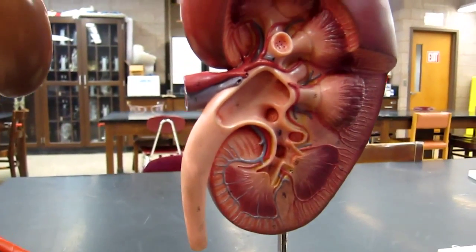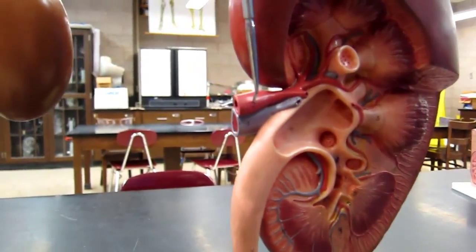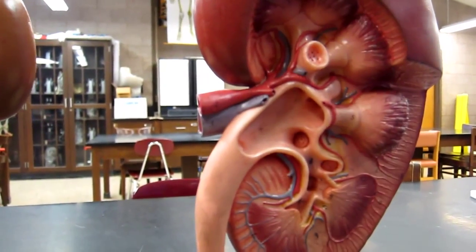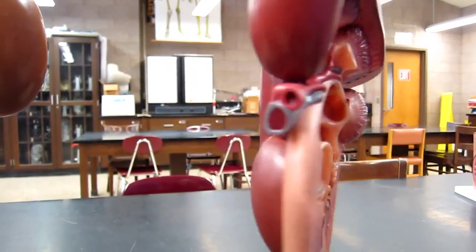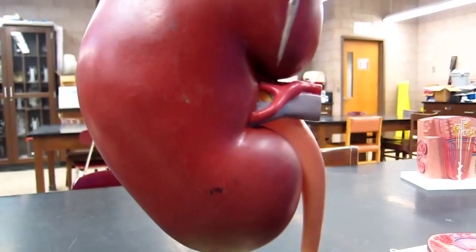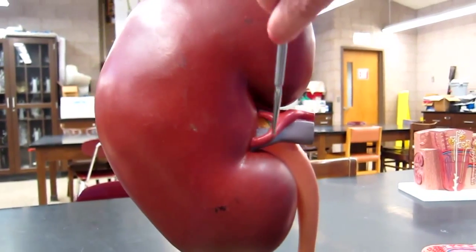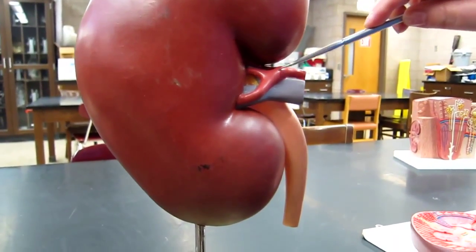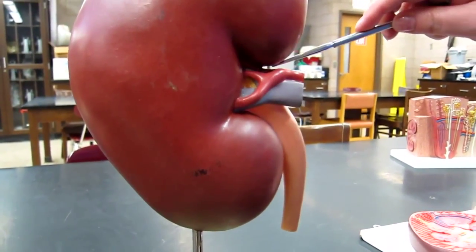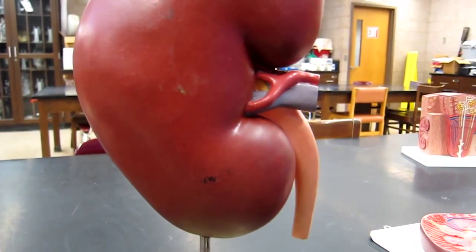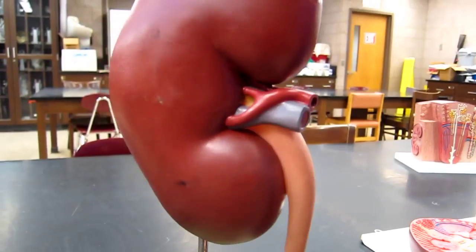We can also see the renal artery, the renal vein, and if we turn it around, you can see the indentation of the hilum very nicely here. Okay, it's also common for the artery to have branches as we're getting into the hilum, so that's normal to see those branches. Okay.